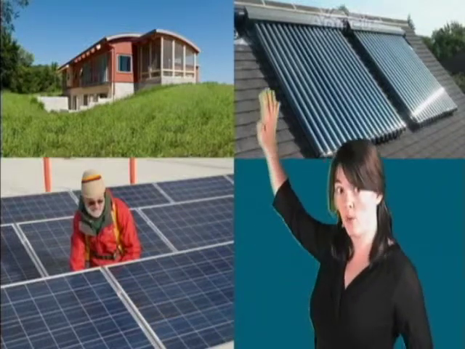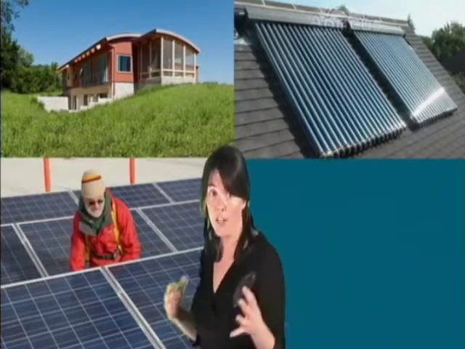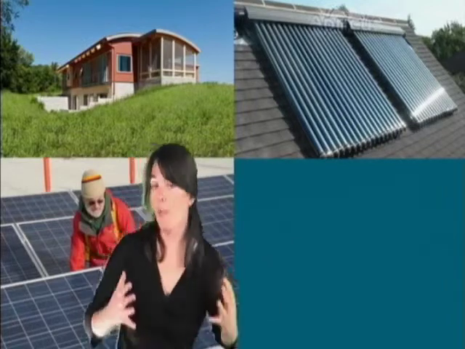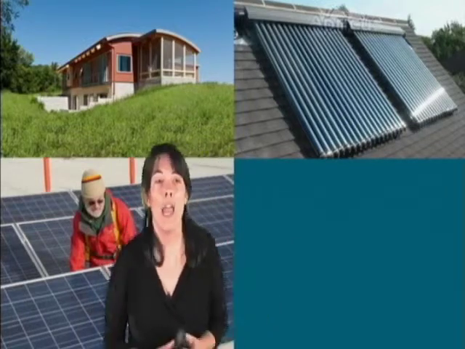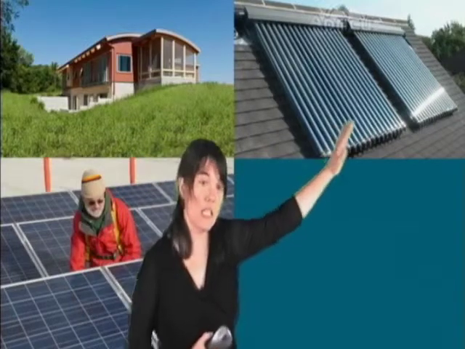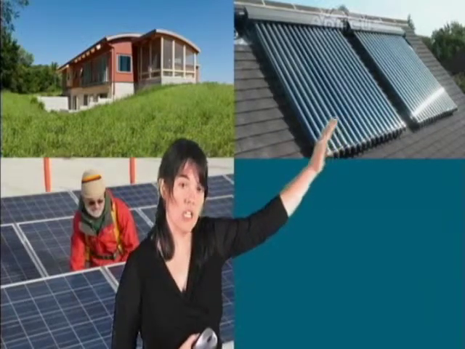Then we have a solar thermal. That is hot water. And like I said, it can be either active or passive depending on the system. And what that does is it heats up hot water. It uses the sun's energy to heat hot water.